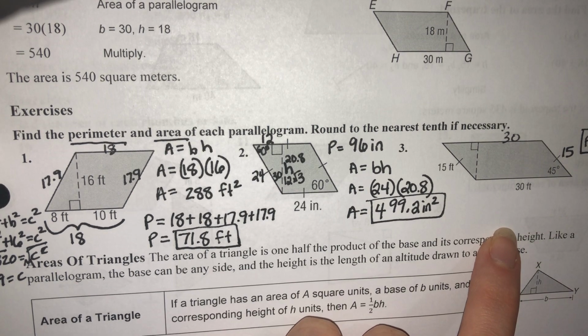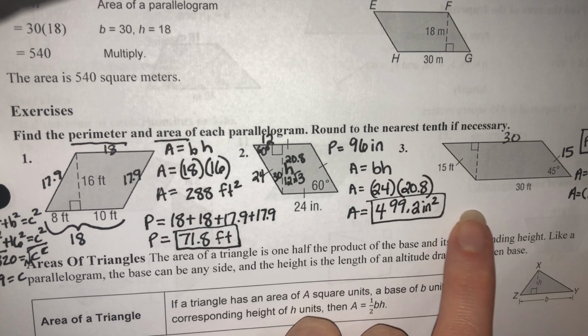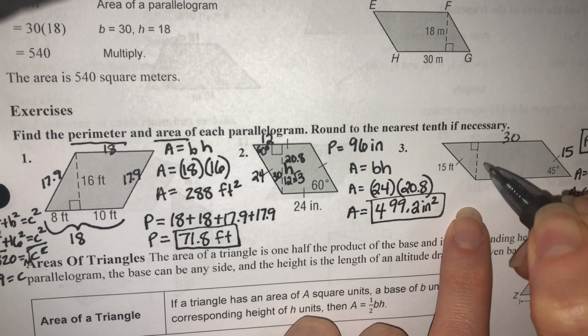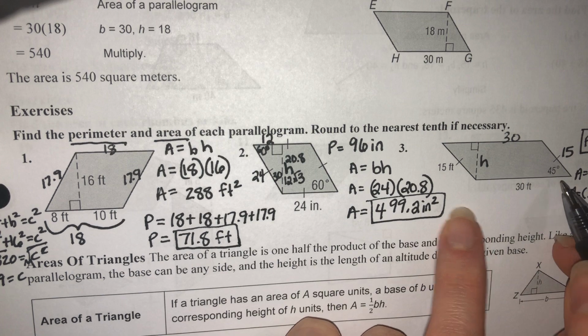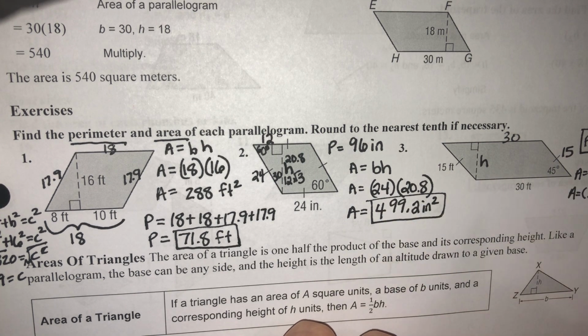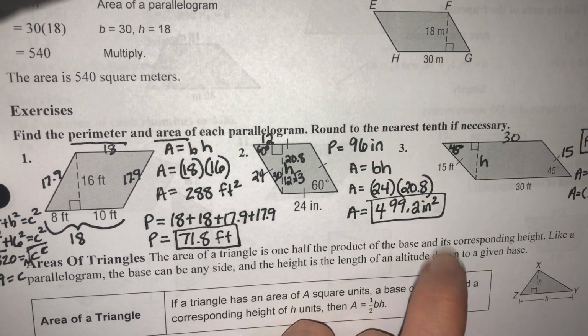Now we need to find the area. The area formula is base times height. Our base is 30, and our height is this perpendicular distance between them. Again, they did not give us the height. So our opposite angles in a parallelogram are congruent. So this one is 45 degrees also.